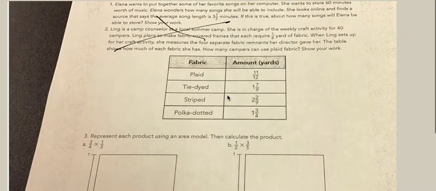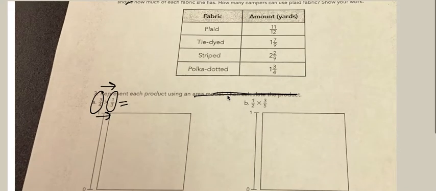Part 3 is you're going to do an area model. You don't have to do the area model, but you do need to calculate these fractions. 3/4 times 1/3. You just multiply across on the top and the bottom. Now you could simplify these, so pay attention to that. Same thing with part B.